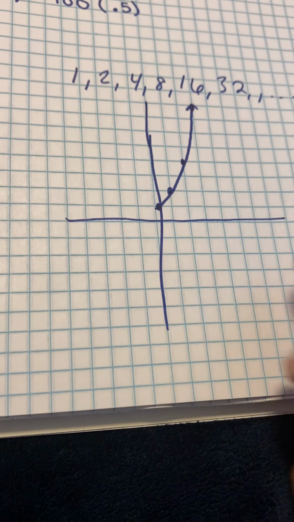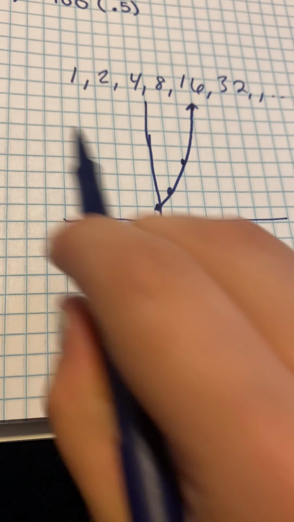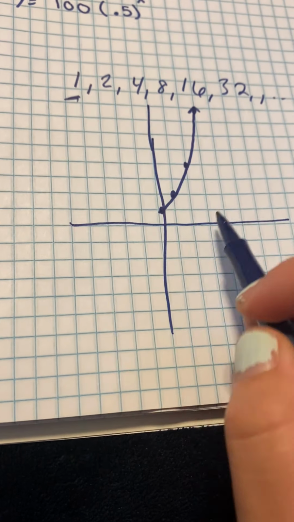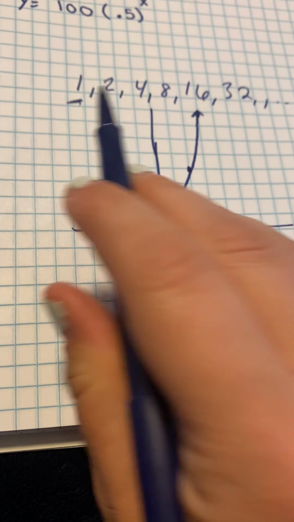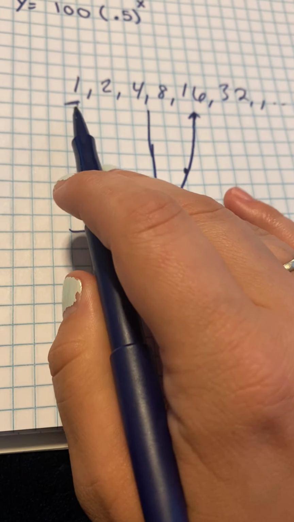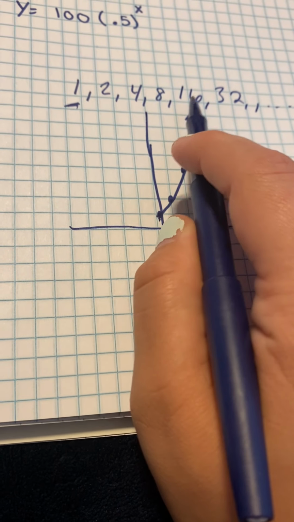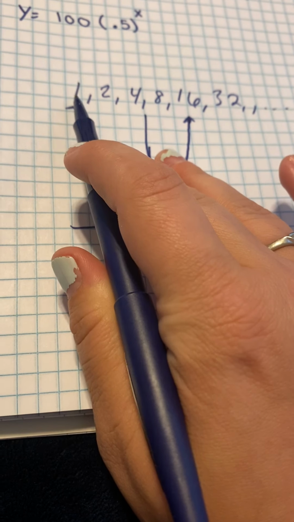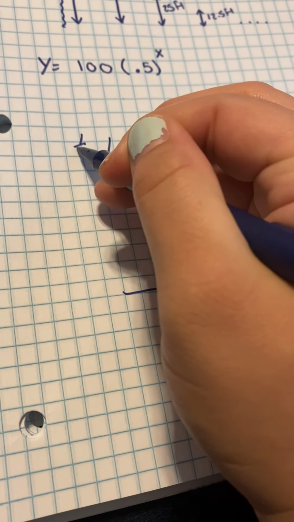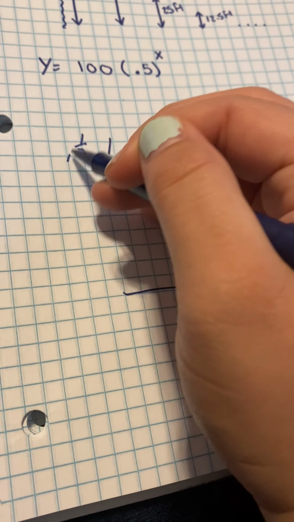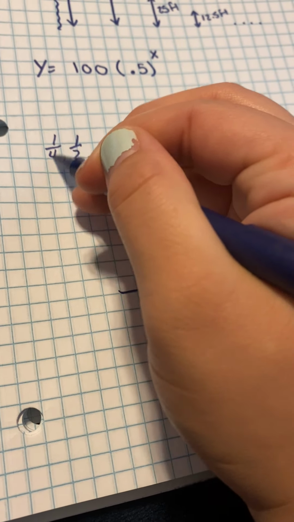Okay? So what happens before our initial point? If we started with 1, that is our initial. So before that, if we work backwards, going down from 32, 16, 8, 4, 2, 1, we're cutting it in half each time. So half of 1 would be a half. Half of that would be a fourth, or 0.25.